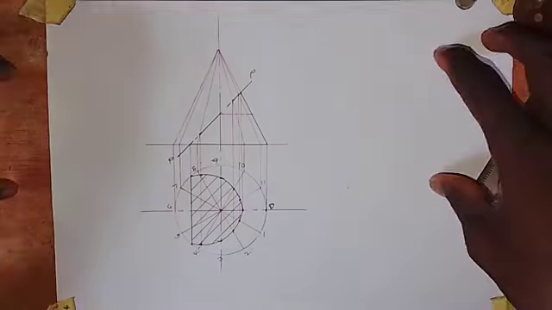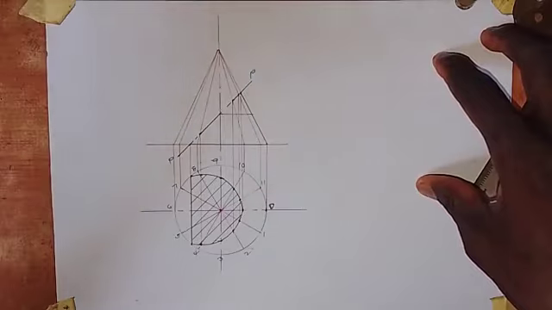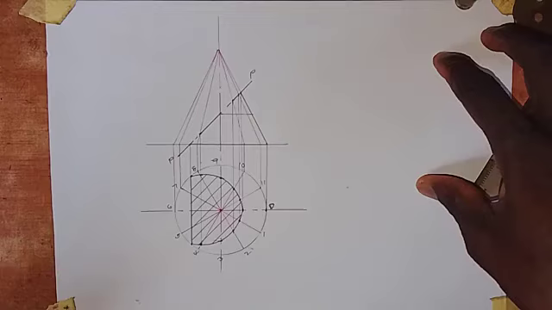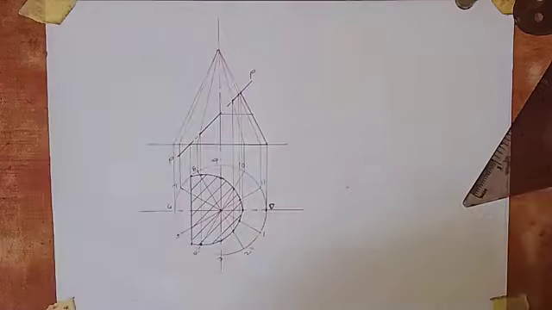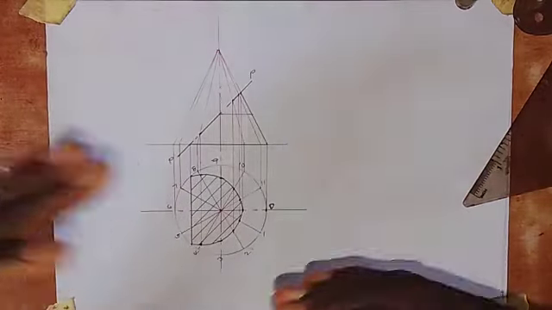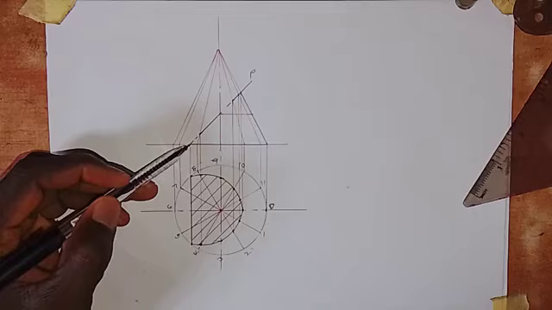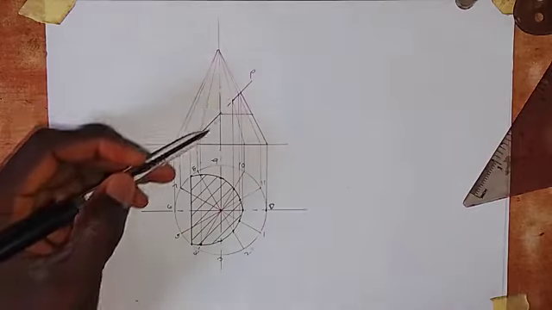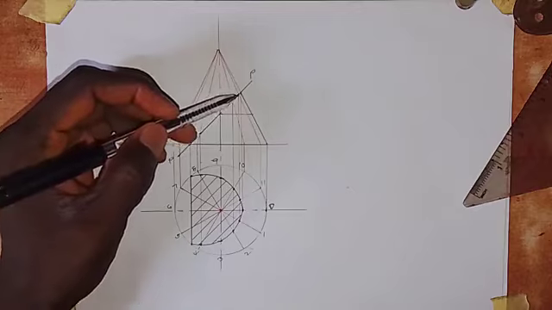Now, to produce the true shape of the cut surface, which will determine the shape that we are going to get, probably it may be an ellipse or a parabola or a hyperbola or triangle. So let's see what we are going to form. Now, to produce the true shape, what we are going to do is produce a line at this point that will be at a right angle to this cutting plane, and also at this point we produce a line at a right angle to the cutting plane. The same thing here, here and here.